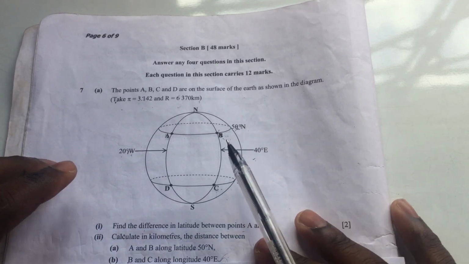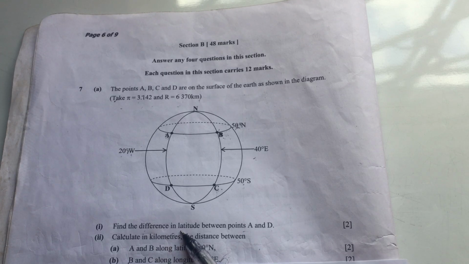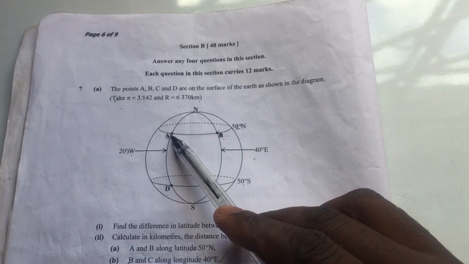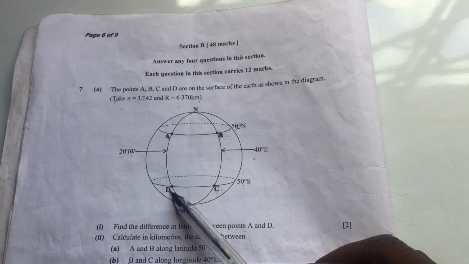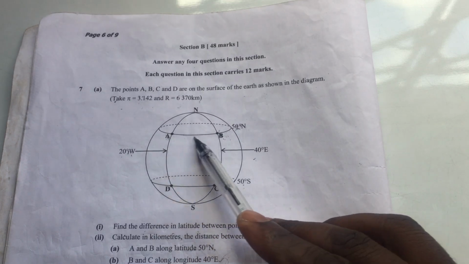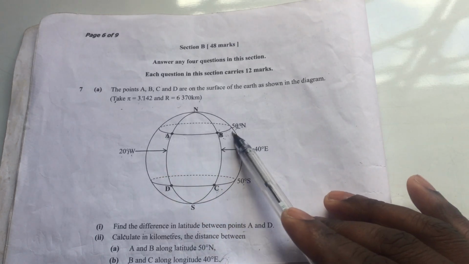Next, the question says, find the difference in latitude between points A and D. Latitude is in this line.